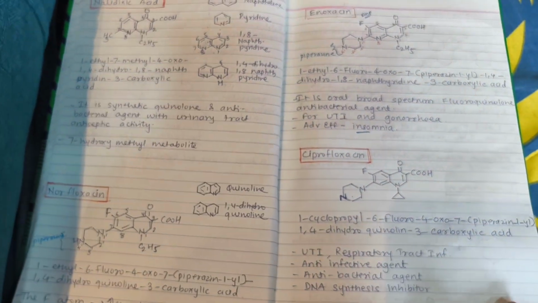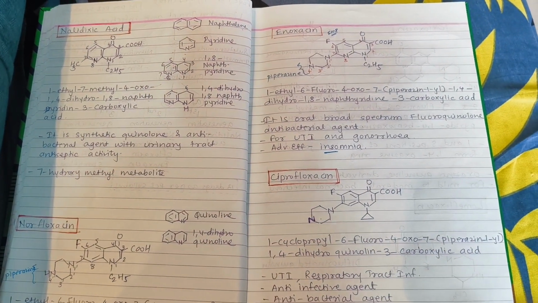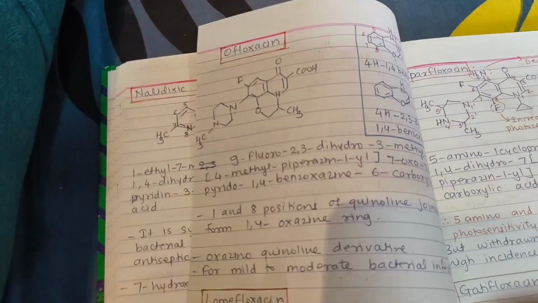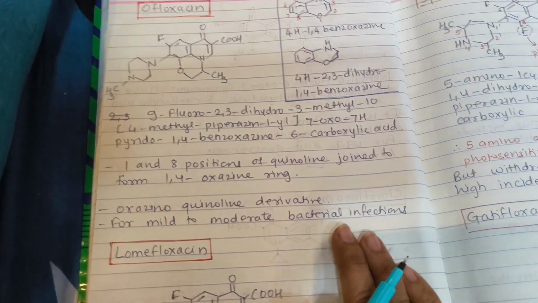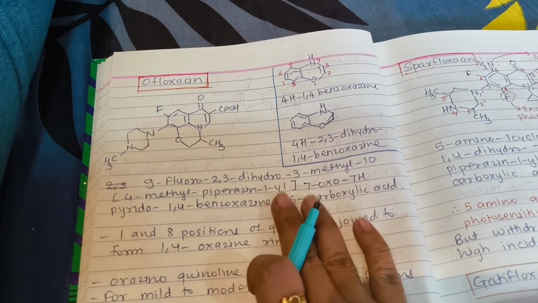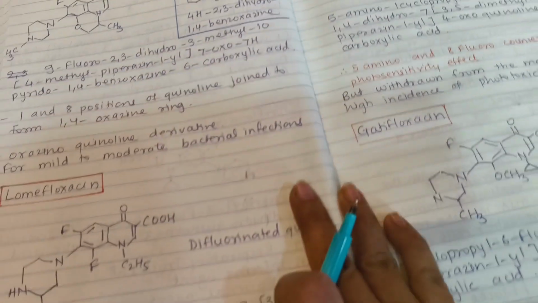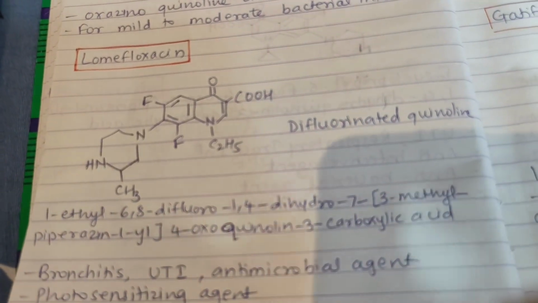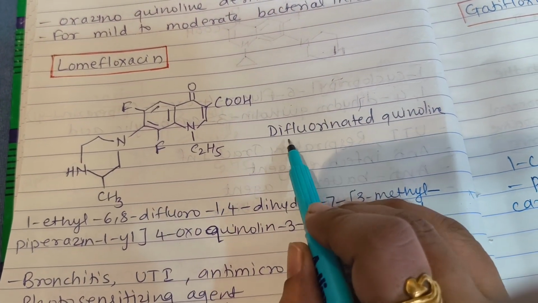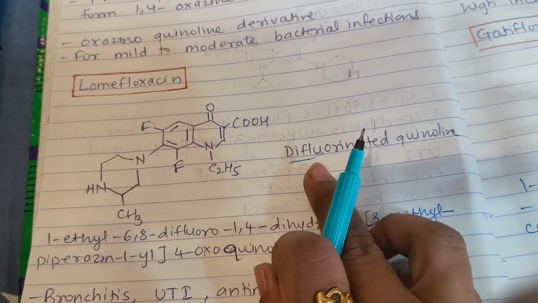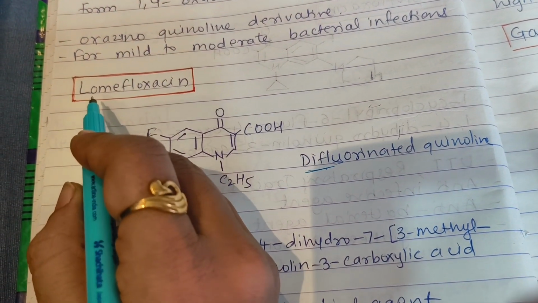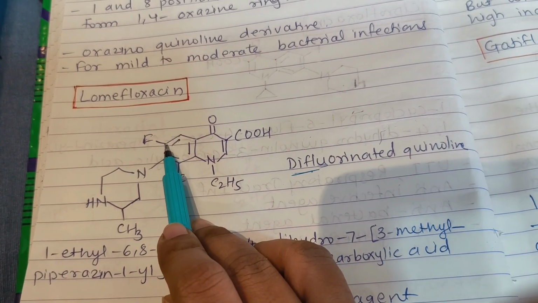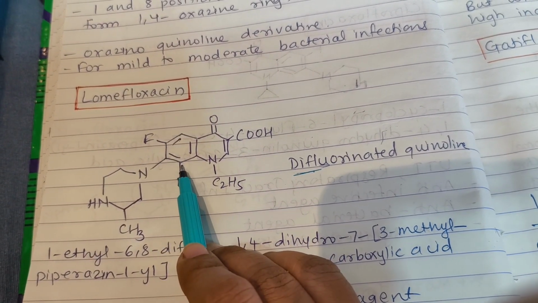So we have seen 4 drugs now: nalidixic acid, enoxacin, norfloxacin, and ciprofloxacin. Now see here the next drug, that is ofloxacin. Before we go for ofloxacin, we will see similar looking drugs, that is lomifloxacin. The only difference here is that it is a difluorinated quinoline. What to remember for lomifloxacin: a difluorinated molecule. So one fluorine is at 6th position, and this is the 7th position, and this is the 8th position.